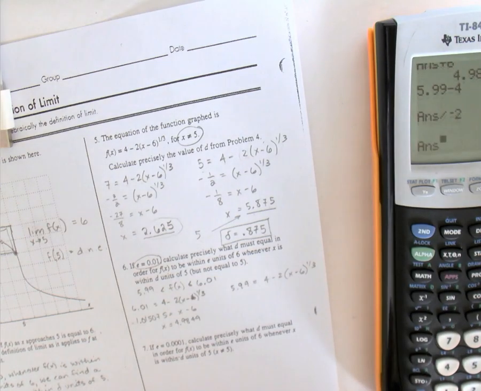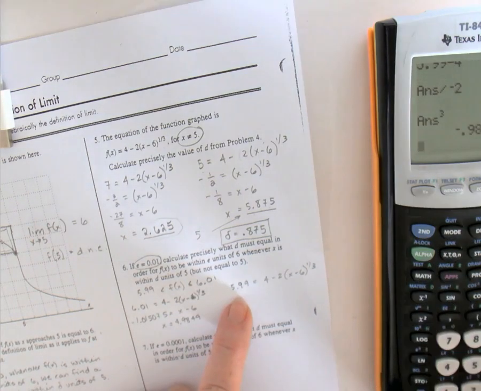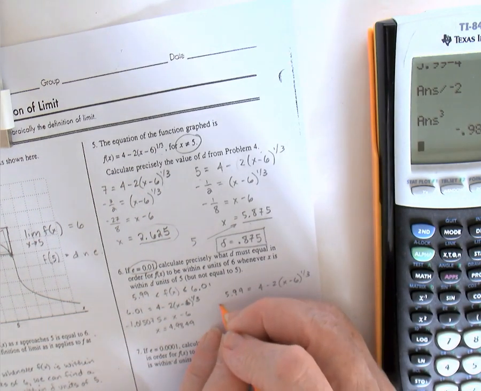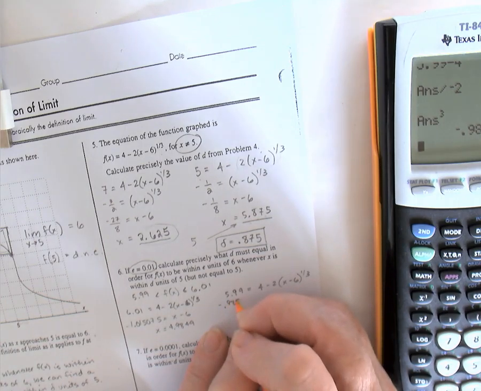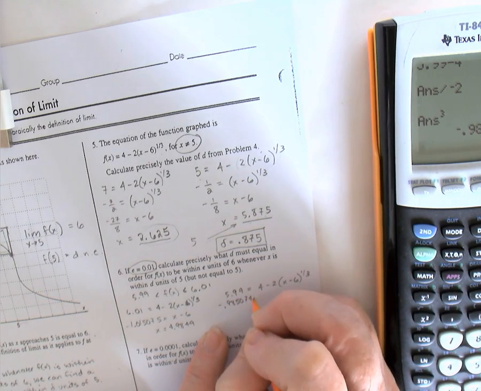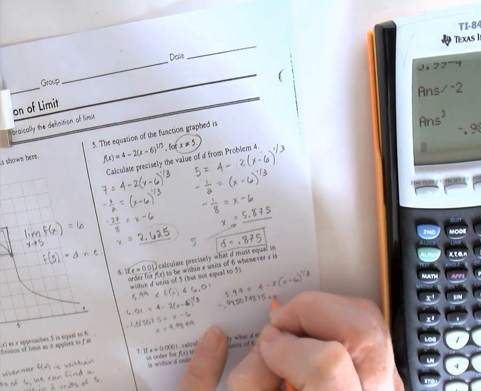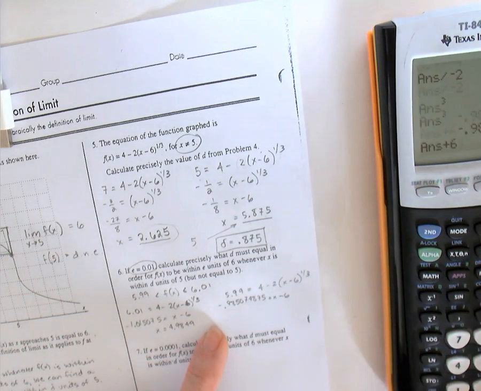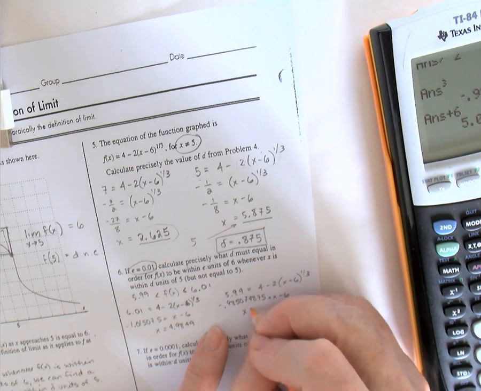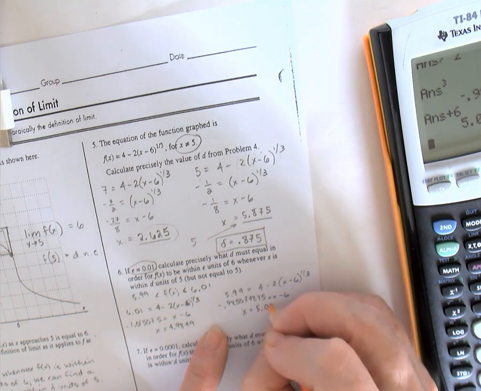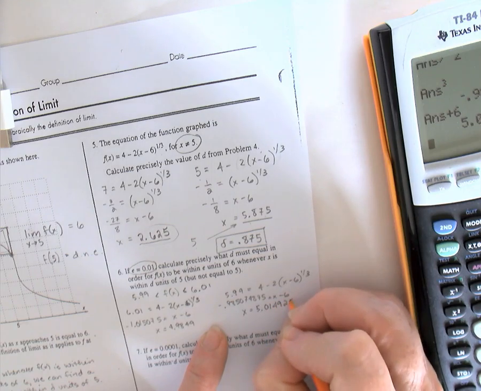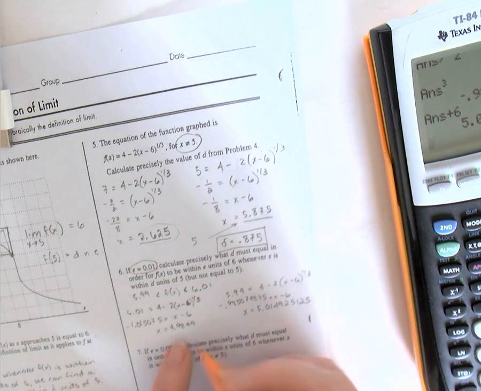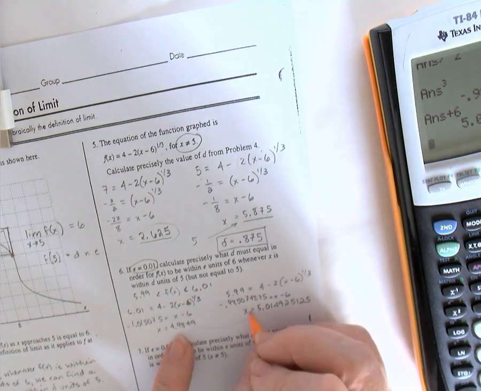I'm going to cube that. And so this gives me negative 0.985074875 is equal to x minus 6. If I add 6, that's going to give me x is 5.014925125.